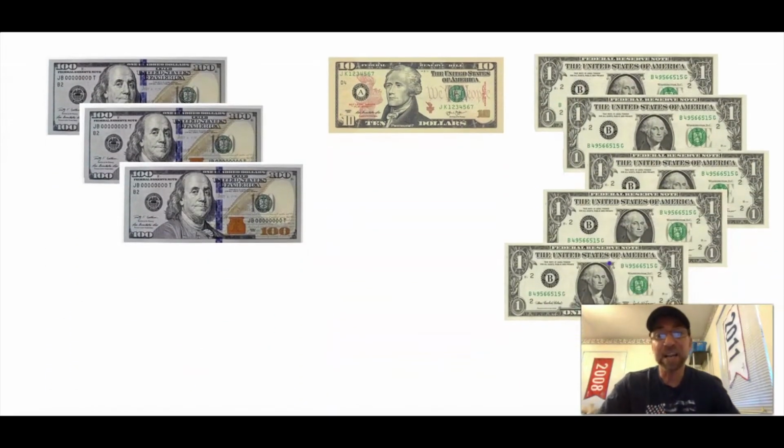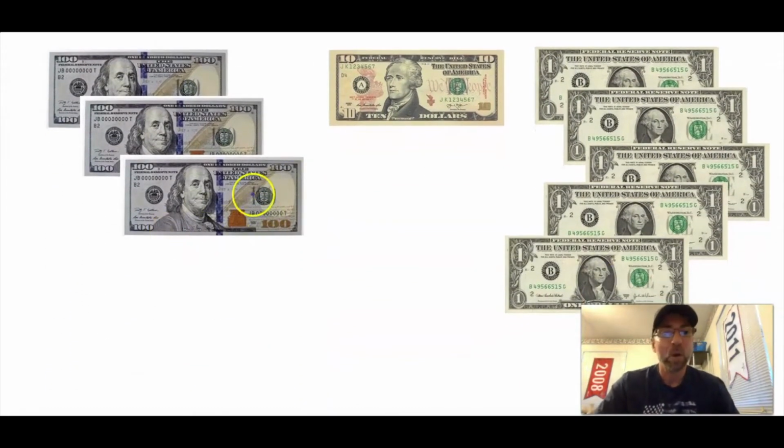Let's take a look at another one that we can try. Wow, we have lots of bills here. So let's start with our biggest bill, the one that's worth the most, and that's the hundreds. Here we go. 100, 200, 300.